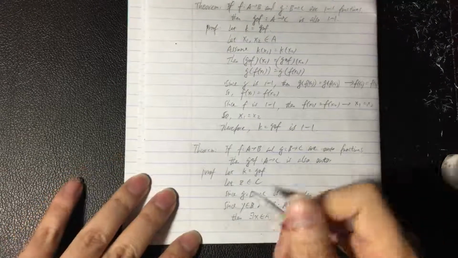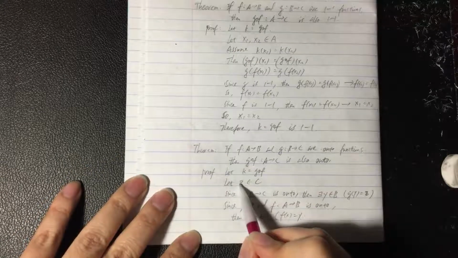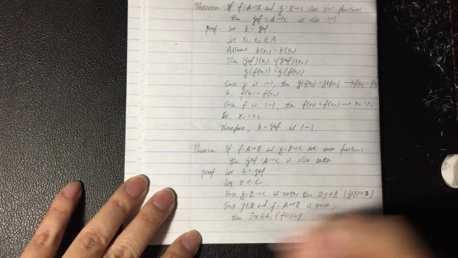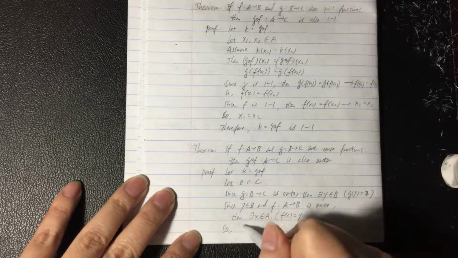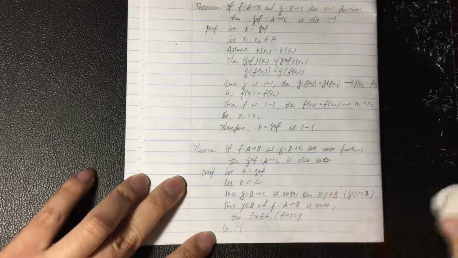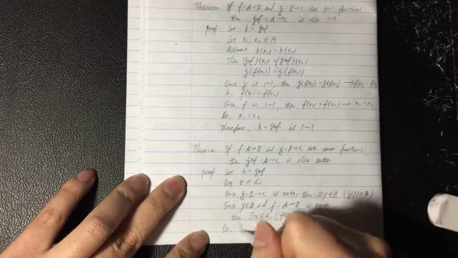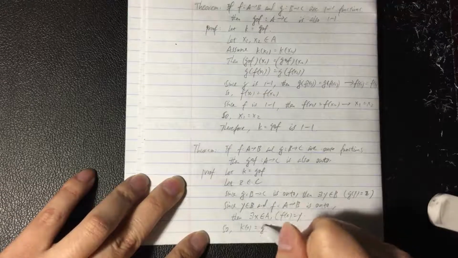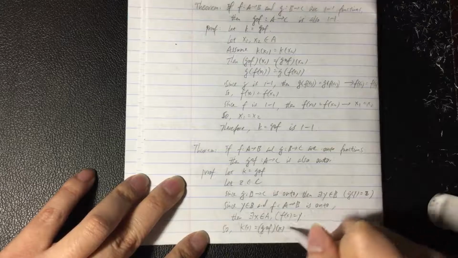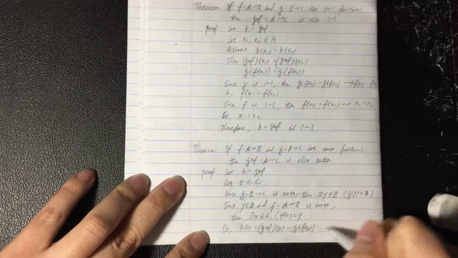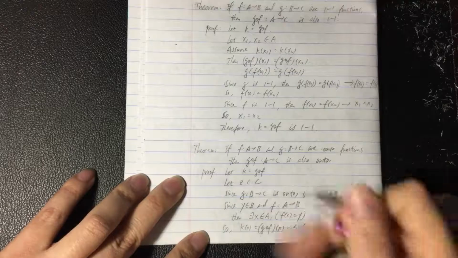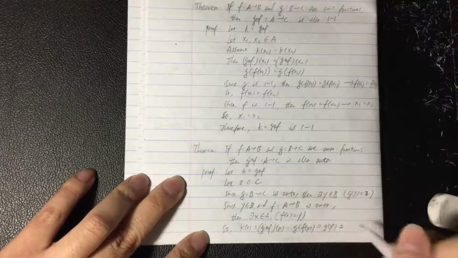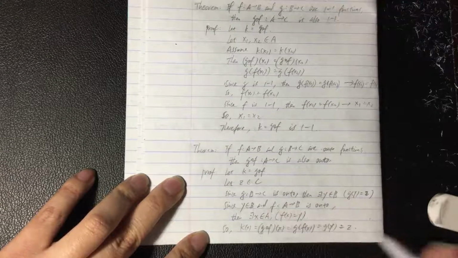Then I can say that for all z belonging to C, there is an x in A such that k of x equal to g of f of x. f of x is y, so I get g of y. And g of y equal to z. Let's complete the proof.